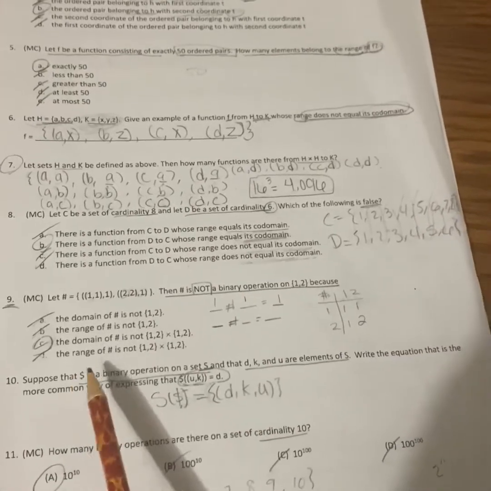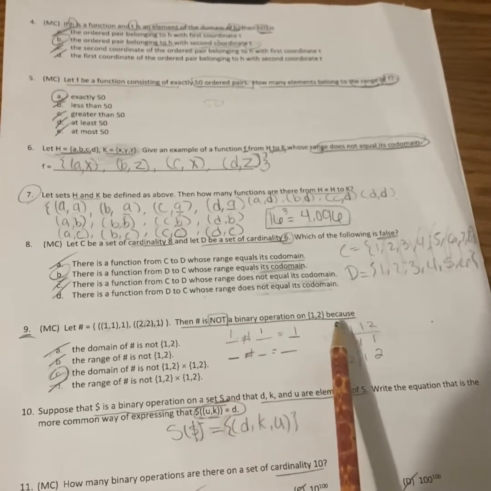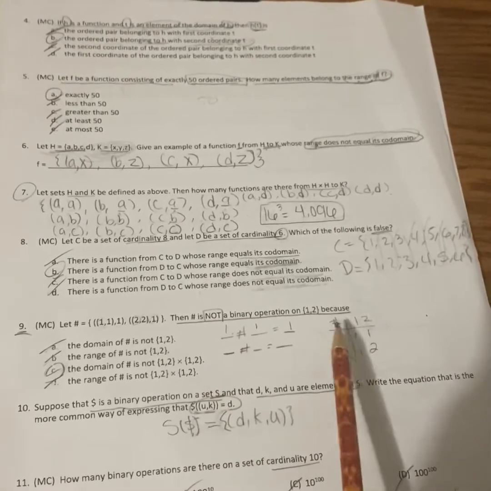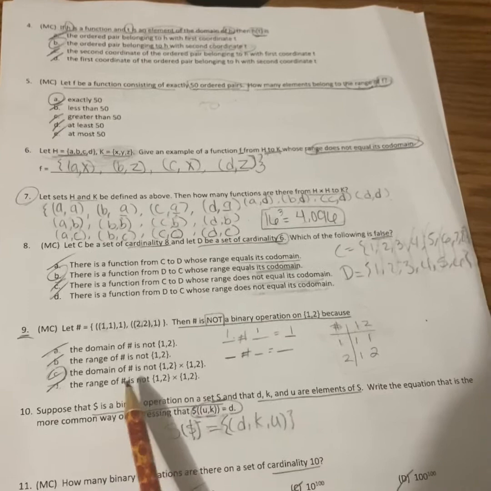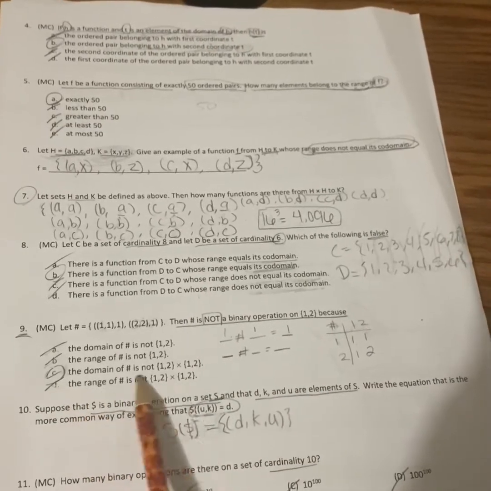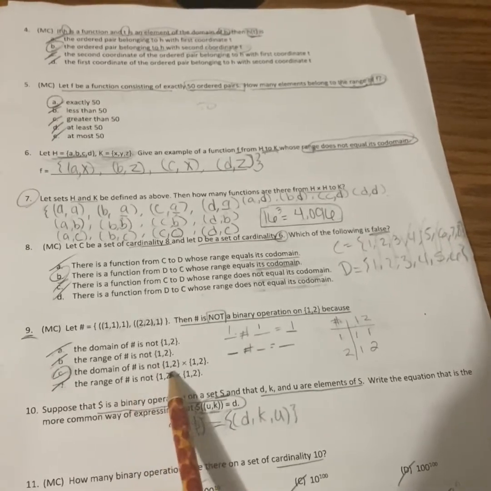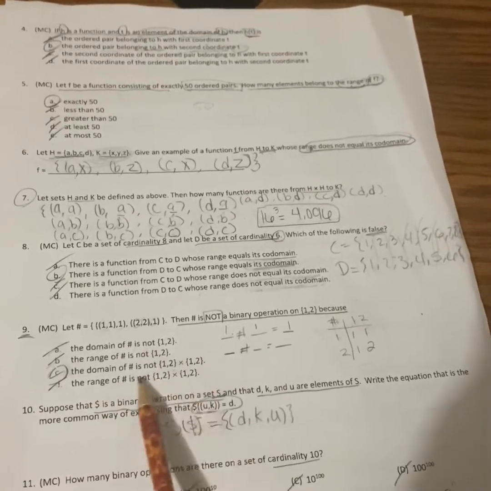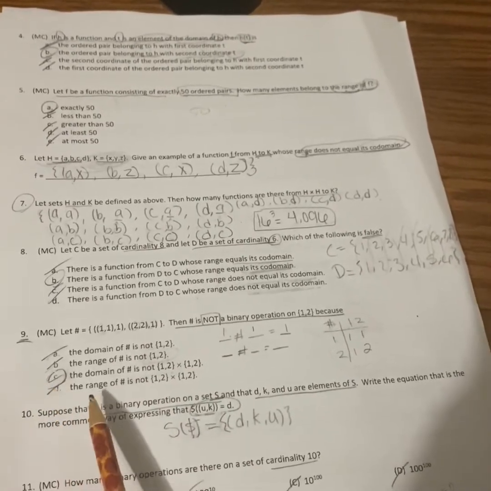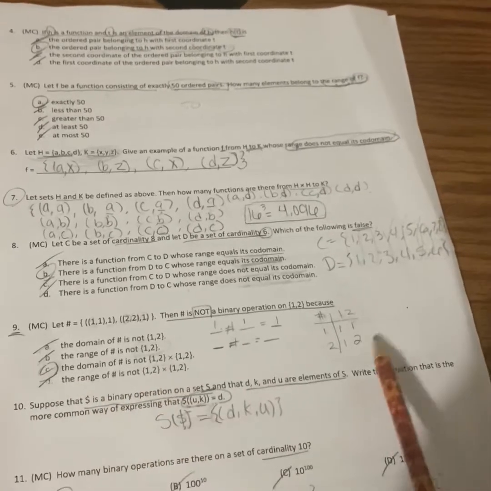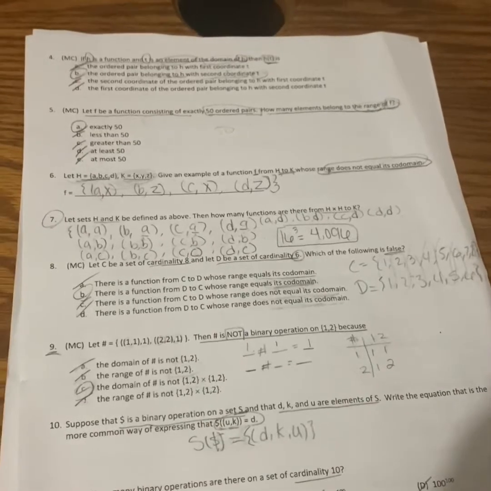So what I did here was that I did the chart, 1 2 1 2 1 equals 1. After I did that, I found out that the domain of the number sign is not 1 2 times 1 2. It's only 1 2 in all. So this one is not a binary operation. This one does because it's here, but this one it doesn't. So basically that's how I did it.